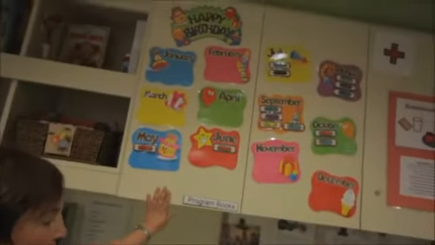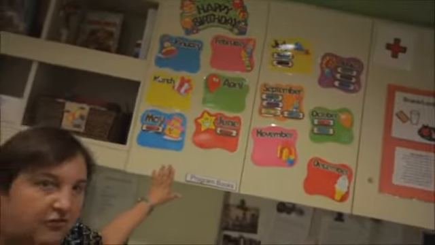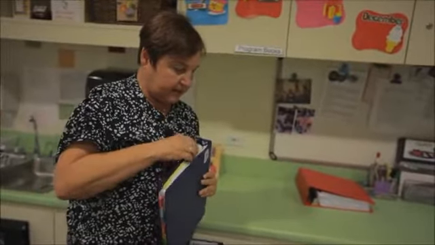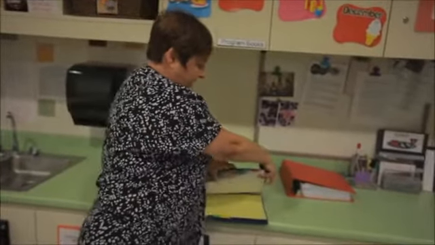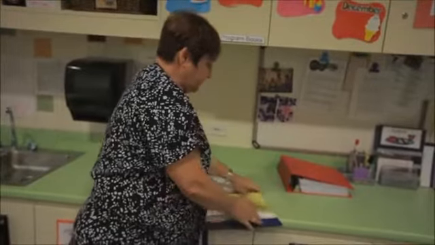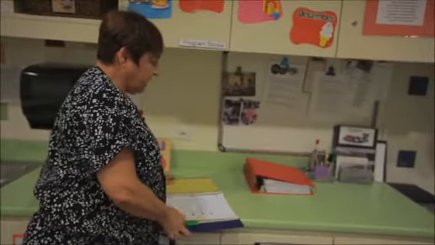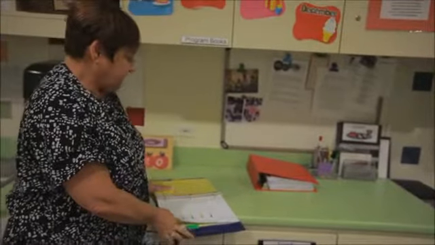One of the other things that is stored in this area are individual program books for each student. And so here we have an individual student's program book. Each child has one, separated by dividers. And all of their important information is kept here, any medical information, their IEP.